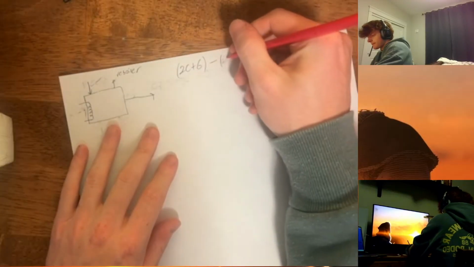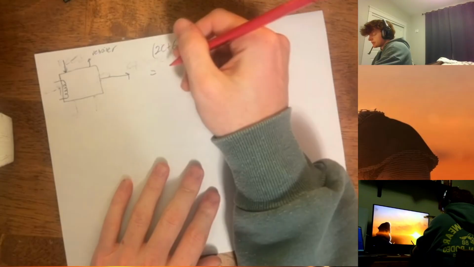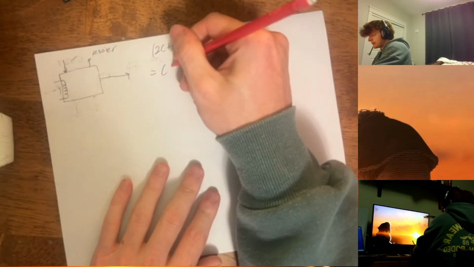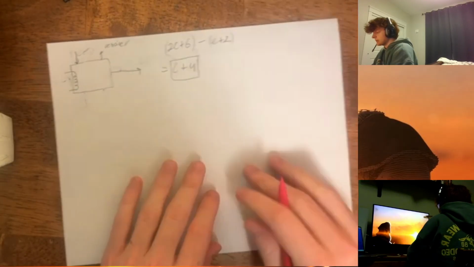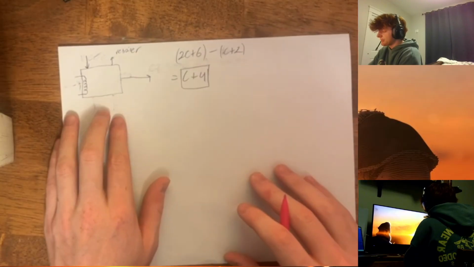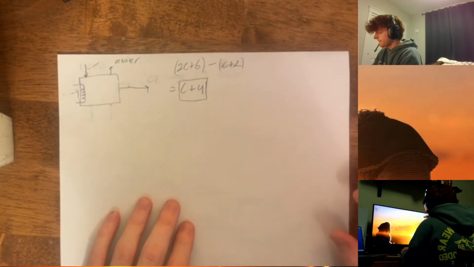You can subtract a c plus 2 from here. So our reboiler will be equal to, for our degree of freedom, c plus 4, and that will be our degree of freedom for our reboiler, since we have an absence of our vapor coming in.